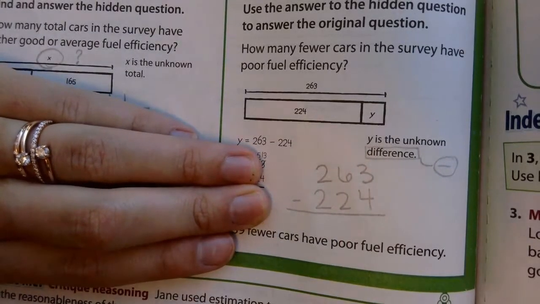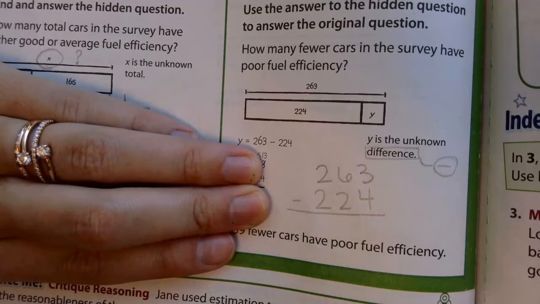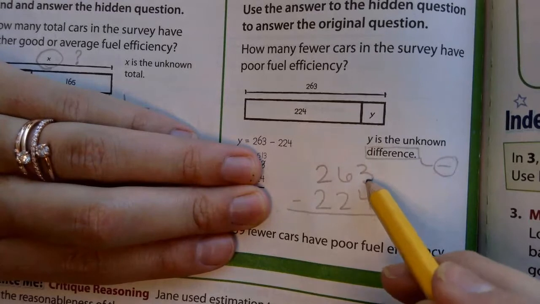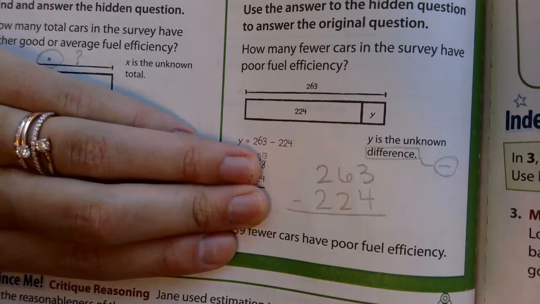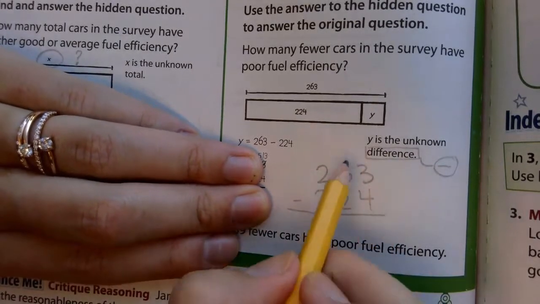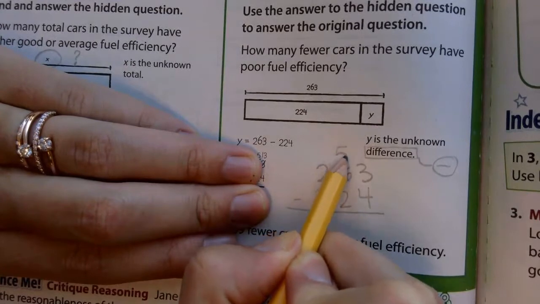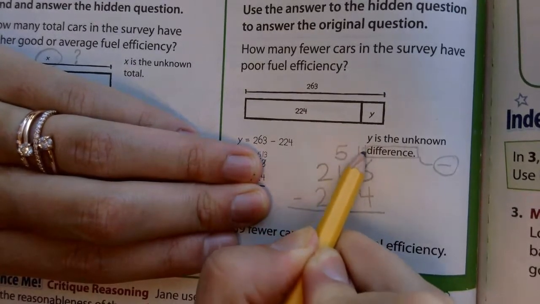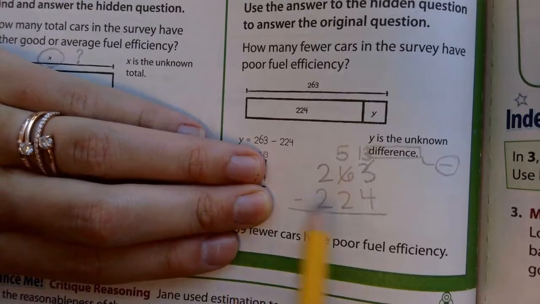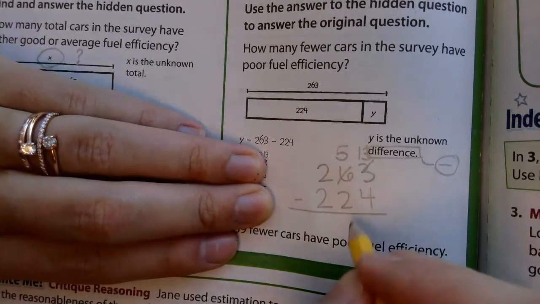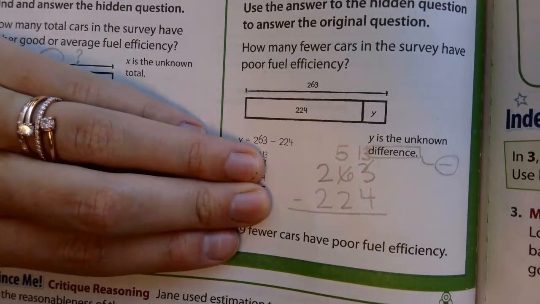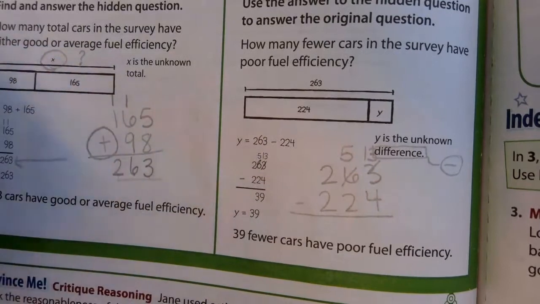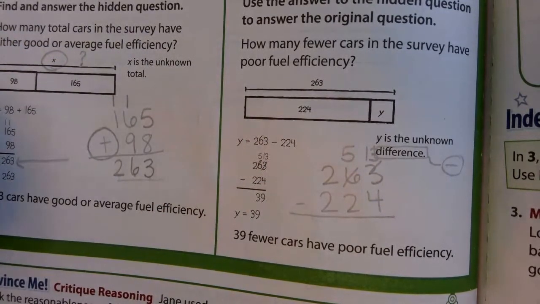And remember, if there are more on the floor, I need to go next door and borrow one and bring 10 next door. 3 minus 4. If I have 3 stars, can I take away 4? No, there are more on the floor, so I need to go next door, borrow 1, and add 10 more. 3 plus 10 is 13. 13 minus 4. Remember my teacher trick, I like to put the bottom number in my head and count up to the top number and then see what the answer is on my fingers.